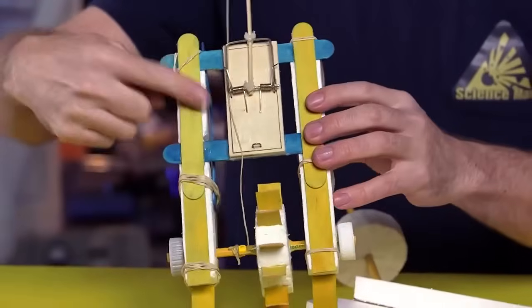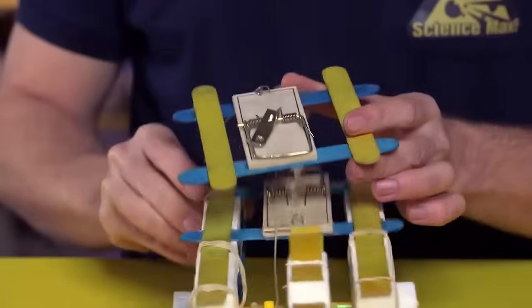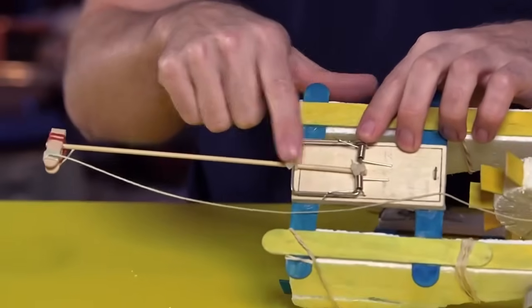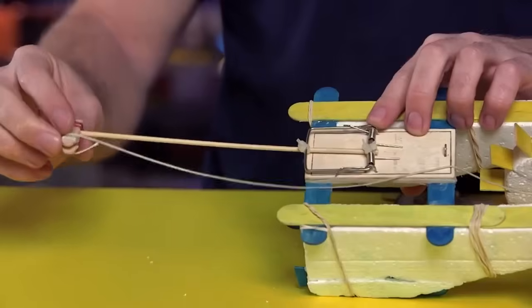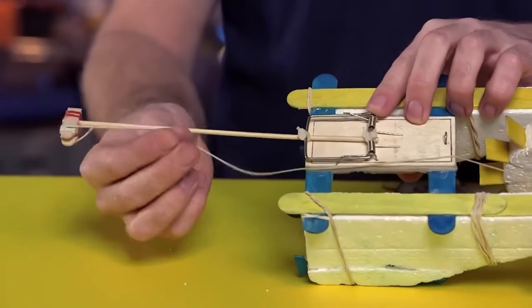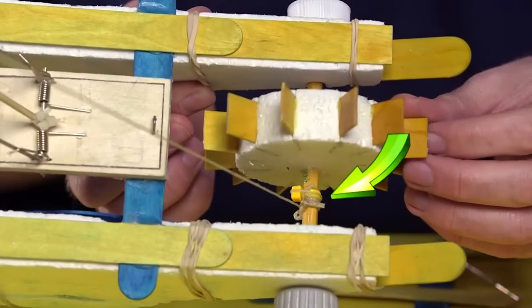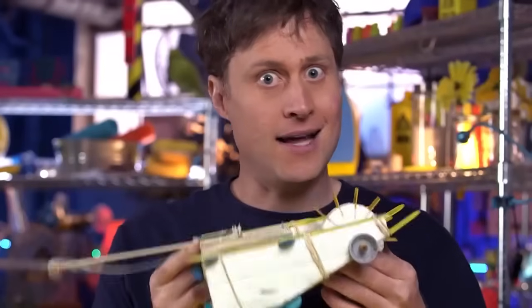Next is the mousetrap, which you want to glue down to a frame of 4 craft sticks. Attach the frame to the boat with elastics, then attach the shish kebab skewer or a pencil to the mousetrap with zip ties. I like to put some craft sticks on the end to make it easier to tie the string to it. Wrap the other end around the paddle wheel pencil, and remember you need enough string so that your stick can lie flat. Okay, let's try it out.